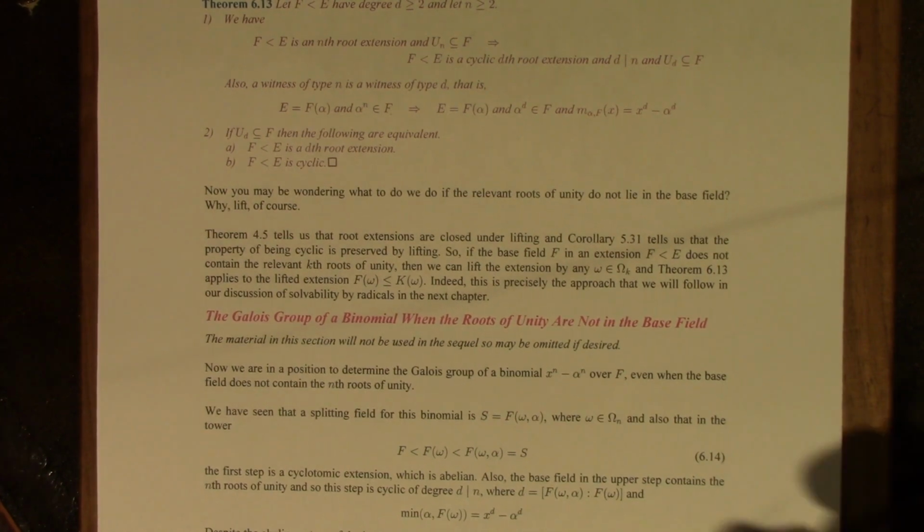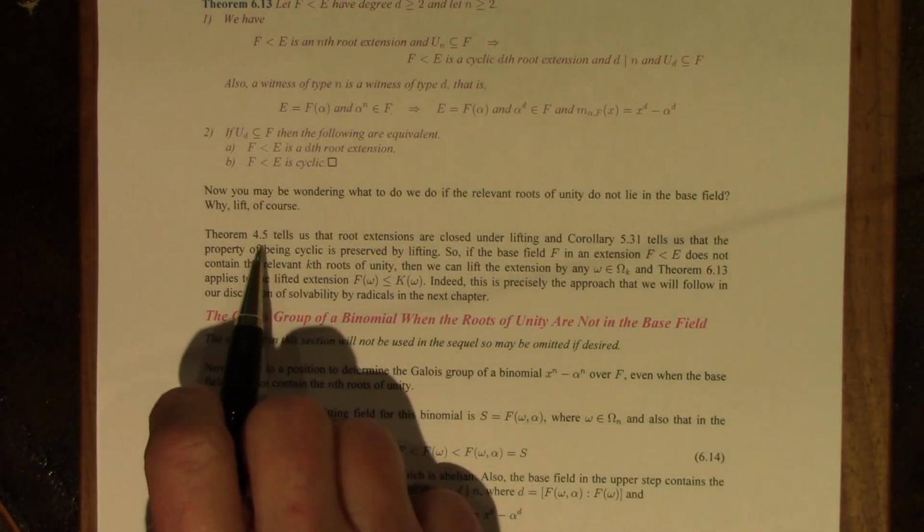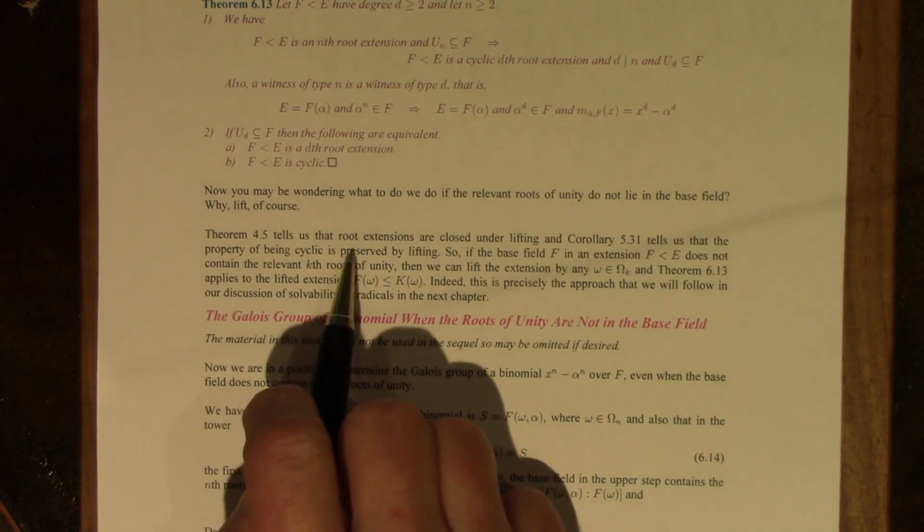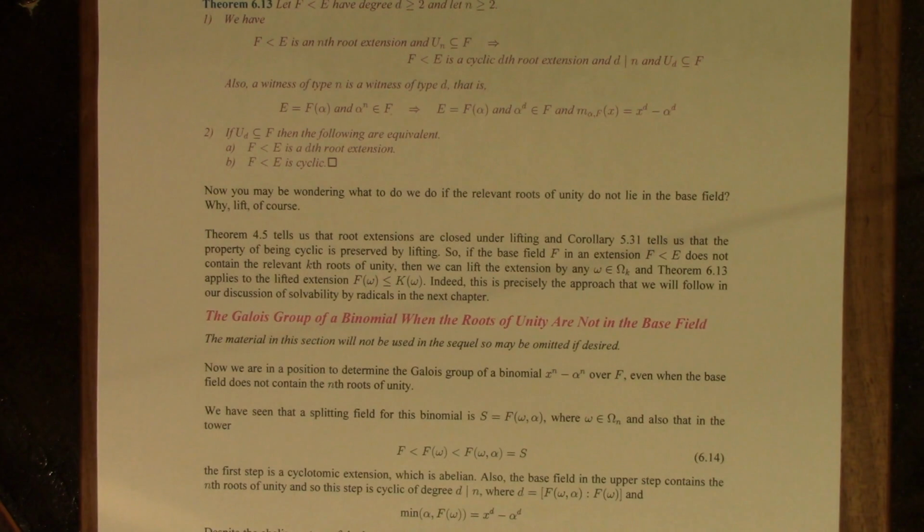Now you might be wondering what to do if the relevant dth roots of unity or nth roots of unity don't lie in the base field. Well, we lift. Theorem 4.5 tells us that root extensions are closed under lifting.